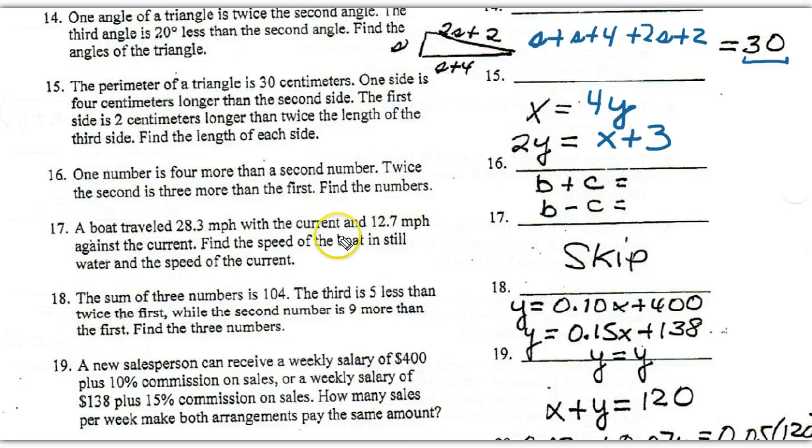All right, going on to the boat traveling. And we had one very much like this already. The speed of the boat plus the current goes 28.3.